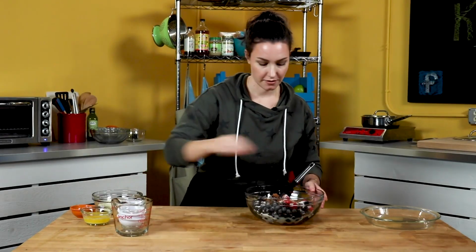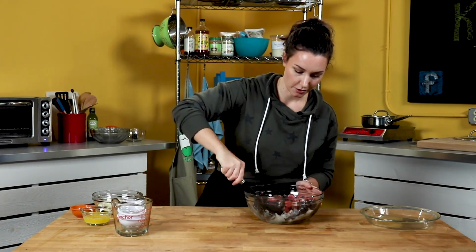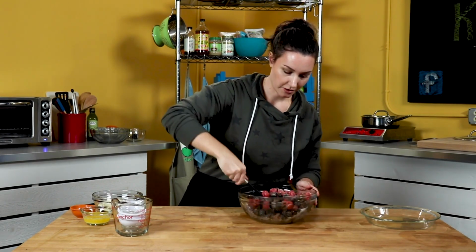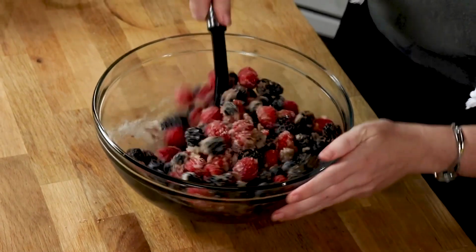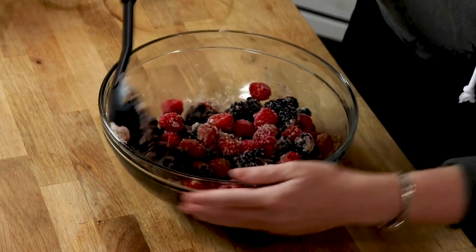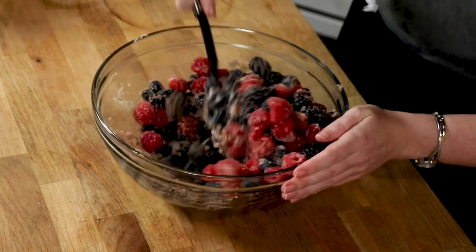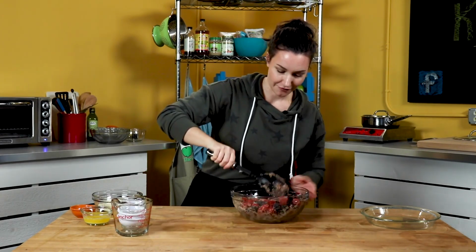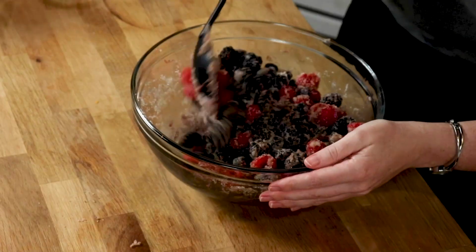Now from here, we're gonna mix everything together so everything gets nice and coated in the sweetener and the spices. Just take your time mixing everything in. I can already smell the allspice. It smells like fall and like sitting by the fireplace with a hot cup of coffee. Oh, excited. Okay, this is nice and mixed.